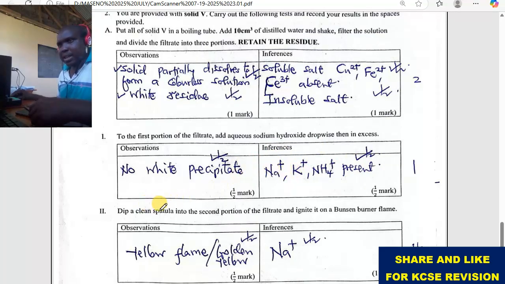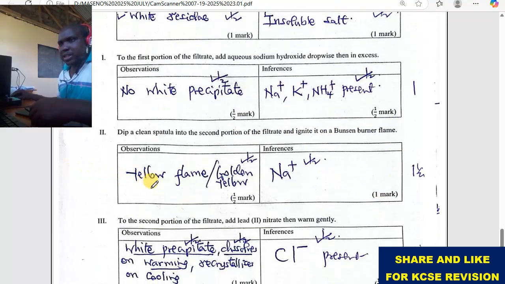That is fine. Dip a clean spatula into a portion of it and ignite it in a Bunsen burner. The observation is a yellow flame, golden yellow. For golden yellow, it means sodium ions are present.